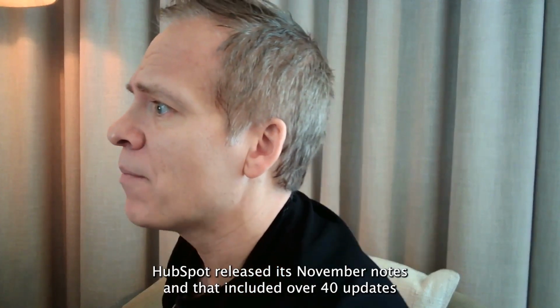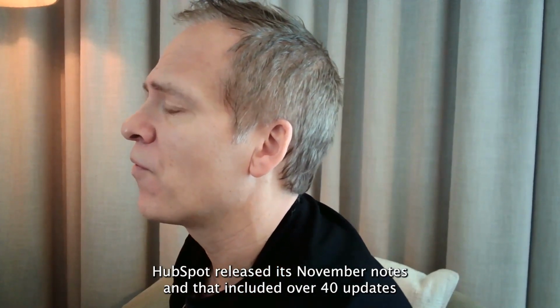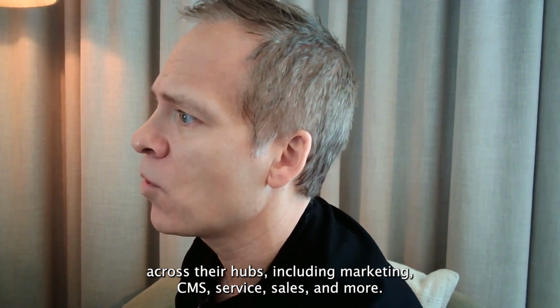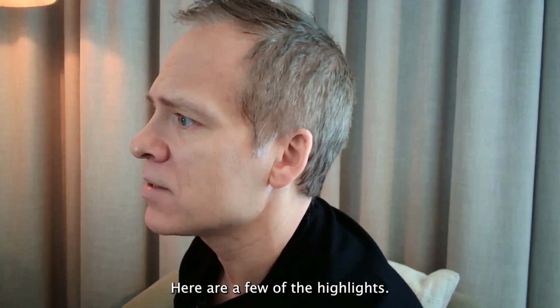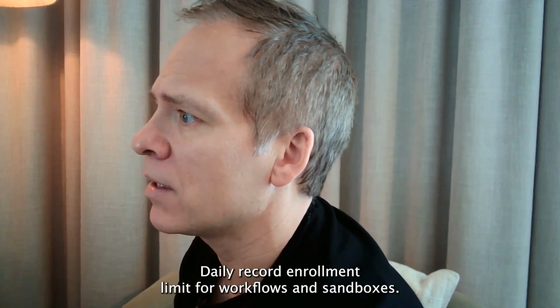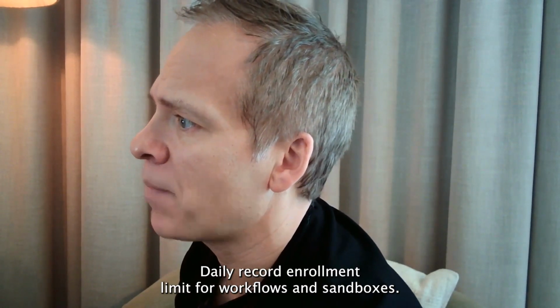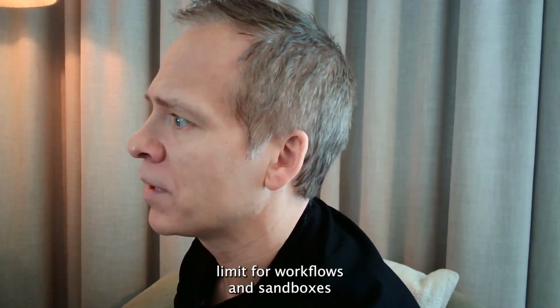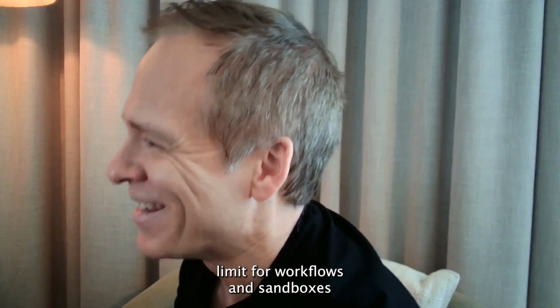HubSpot released its November notes, and that included over 40 updates across their hubs, including marketing, CMS, service, sales, and more. Here are a few of the highlights. Daily record enrollment limit for workflows and sandboxes. So they implemented a daily record enrollment limit for workflows and sandboxes.